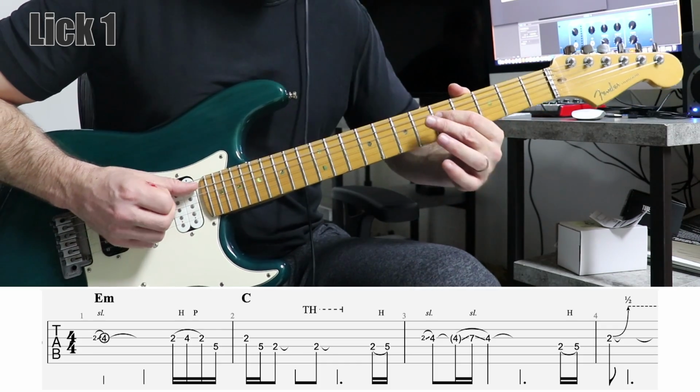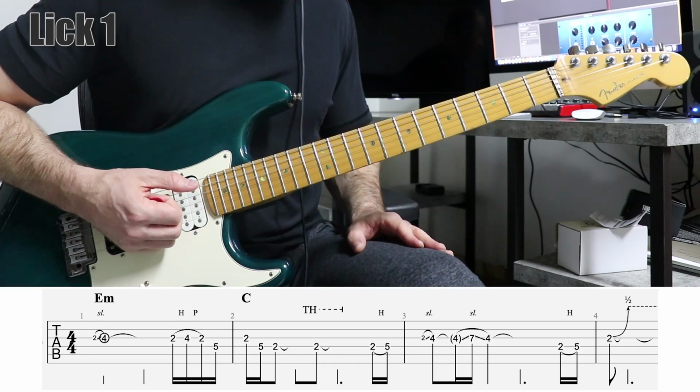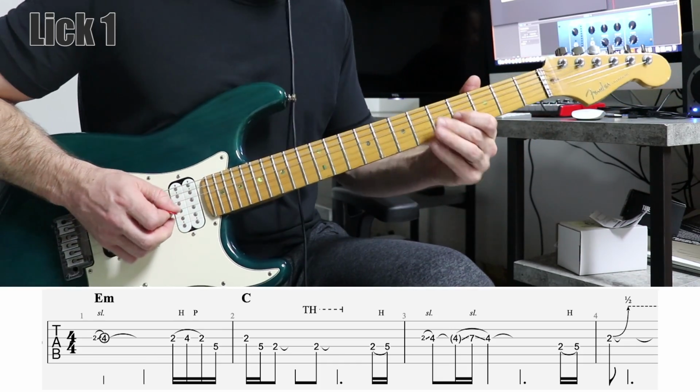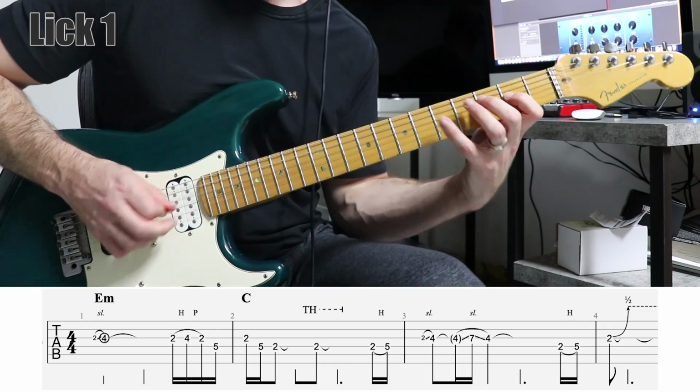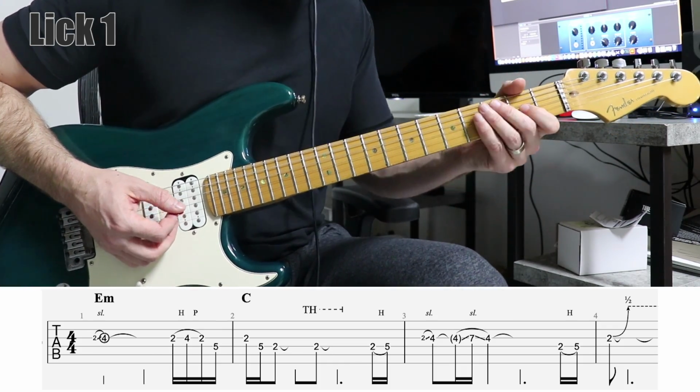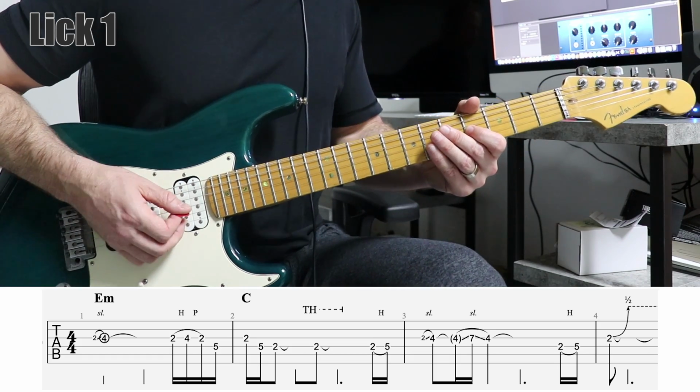Notice that note right there. That's the minor third of E. So we're back up to the B note. We already know that that goes with E very well because it's the 5th of E. And then we do this.